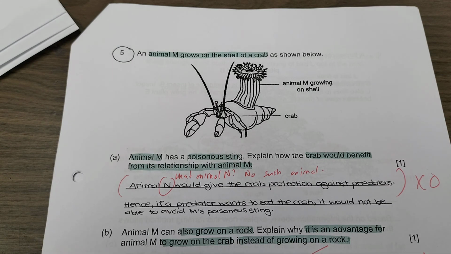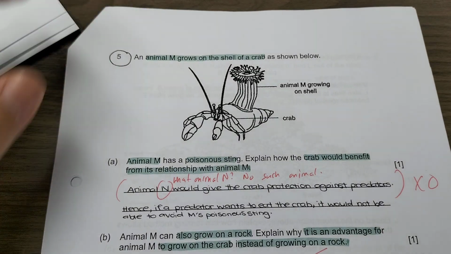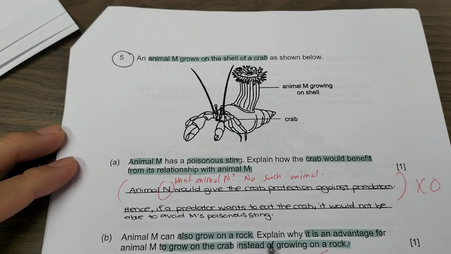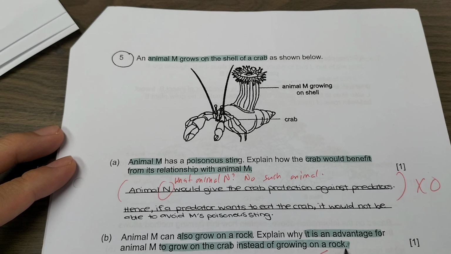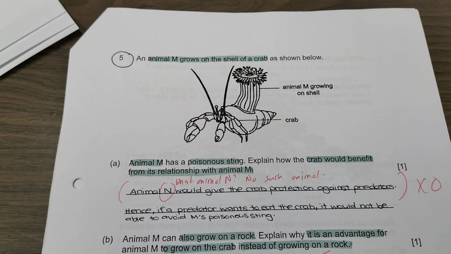Okay? Now let's go on to the next part. Animal M can also grow on a rock. Explain why it is an advantage for animal M to grow on the crab instead of growing on the rock. First you must understand the difference between a rock and a crab. A rock is an immovable, non-living object in the ocean, whereas the crab is a living thing that will move around as it searches for food. So the advantage must be between having some mobility and having no mobility.